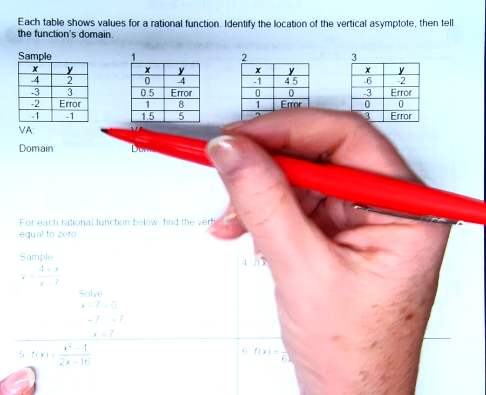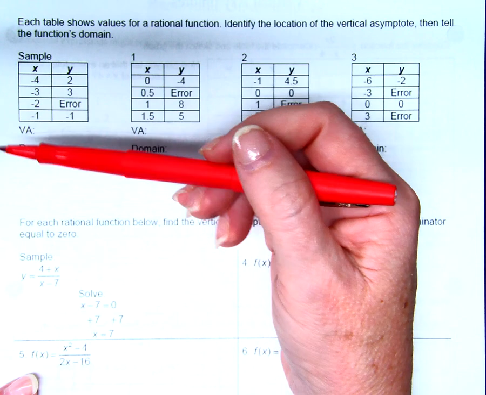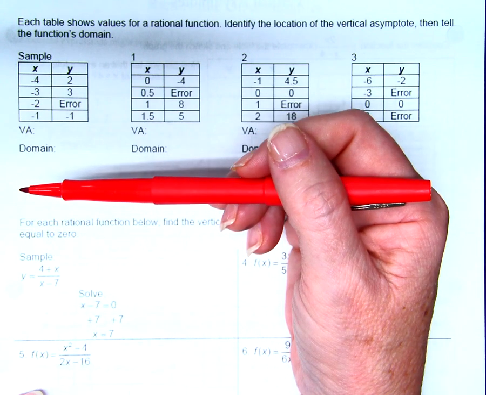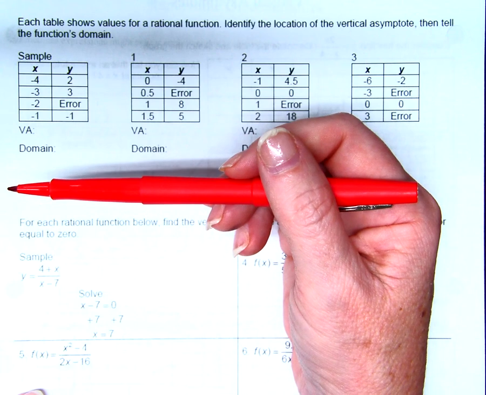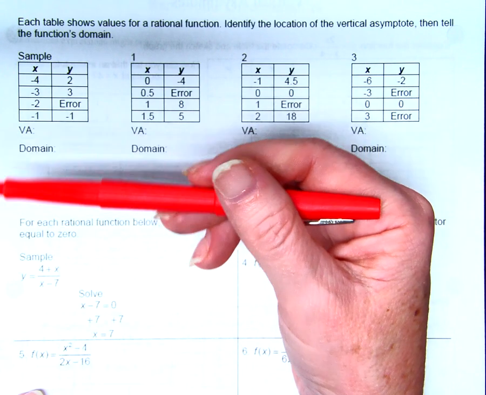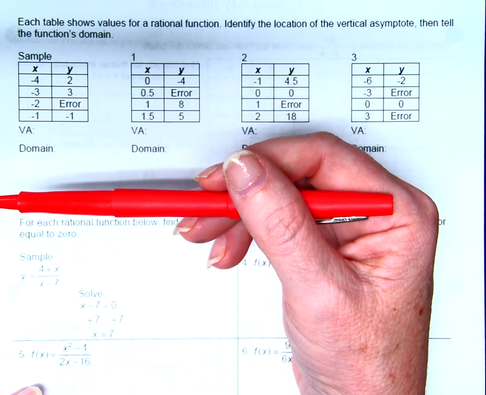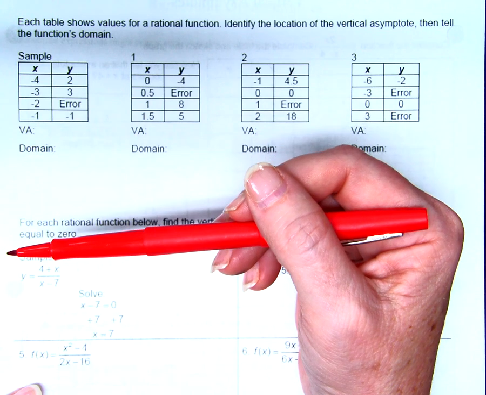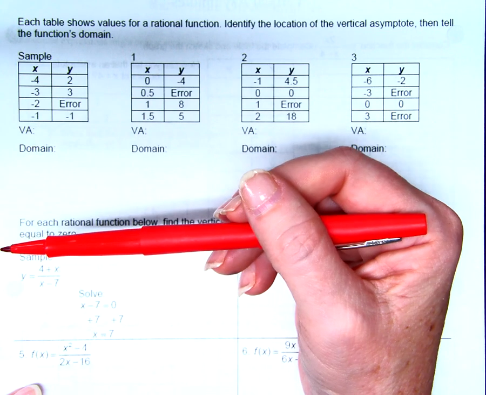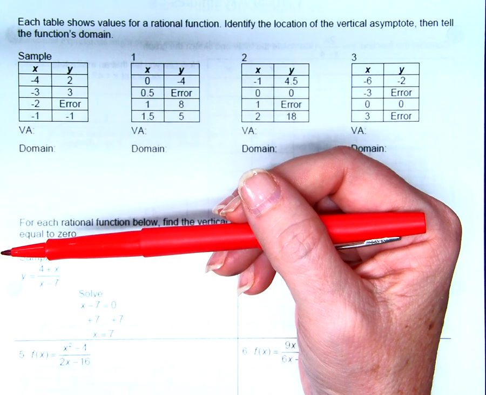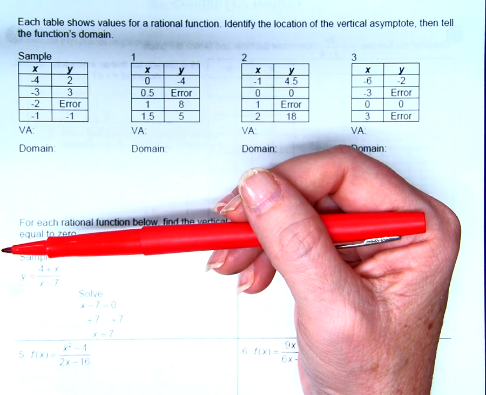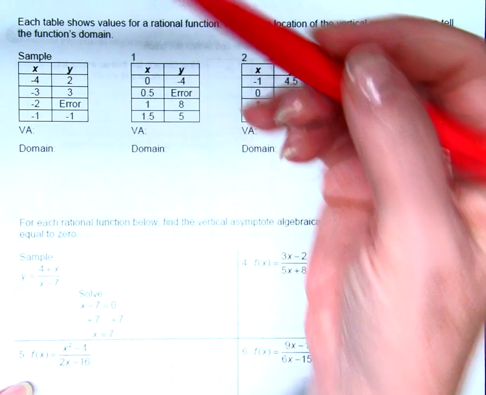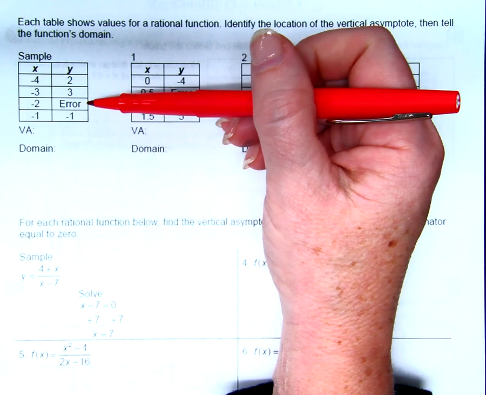What do we know after looking at this example I gave you right here of the parent function? And if you're watching this video, I'm pointing this way because on the board, we drew the parent function. What do you notice about y when x equals 0 on the parent function? What is y? Undefined, because 1 divided by 0 can't happen, right? So what do you think is happening right here in this table?